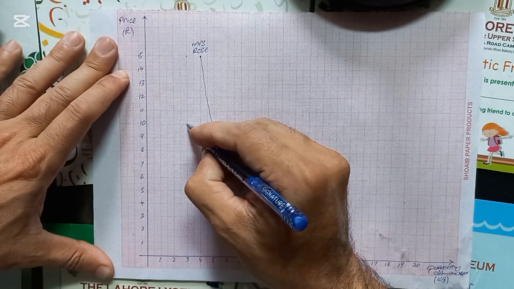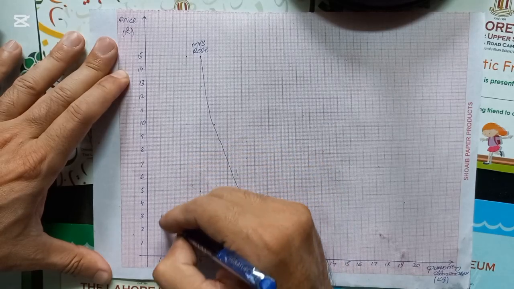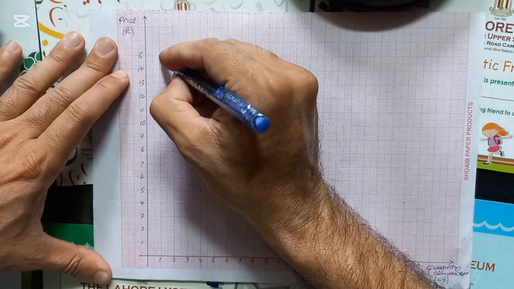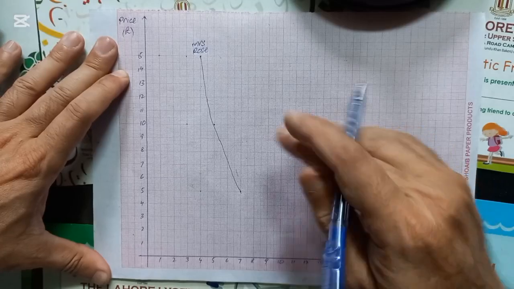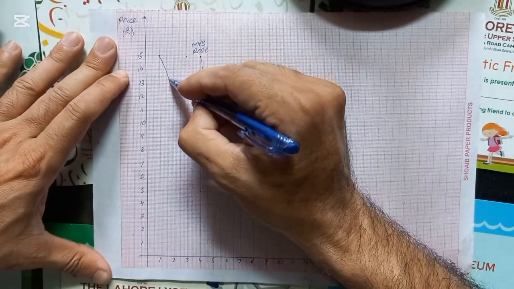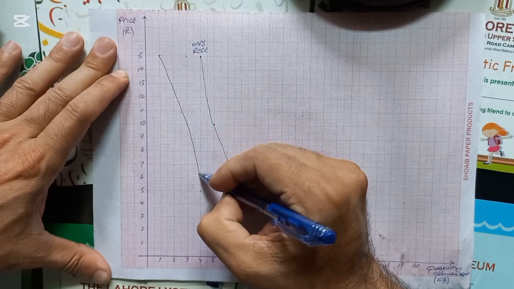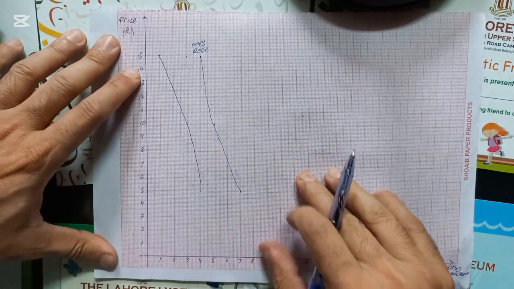And next is 1, that will be at 15. So this is the demand curve of Mrs. Jenny.